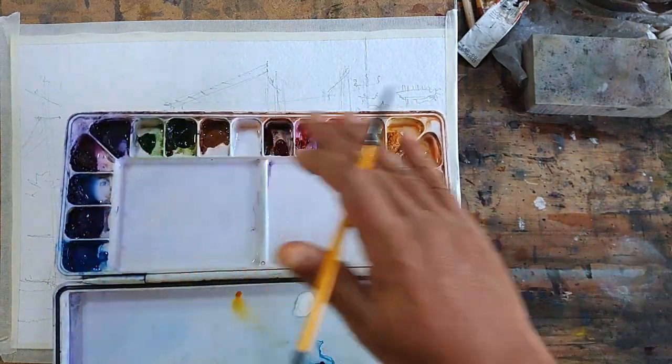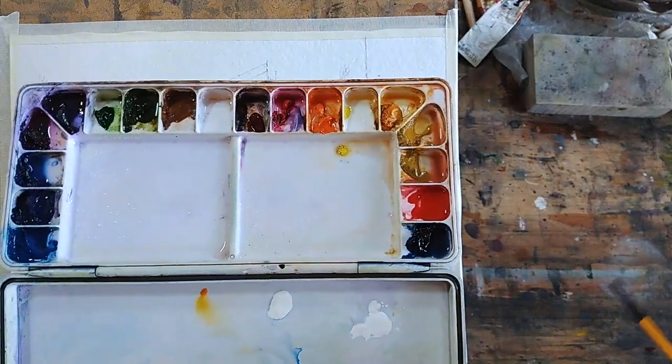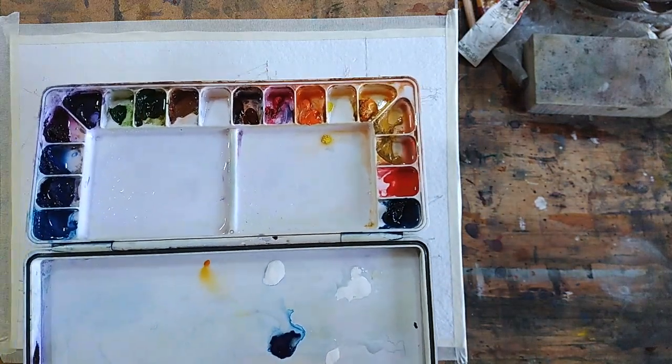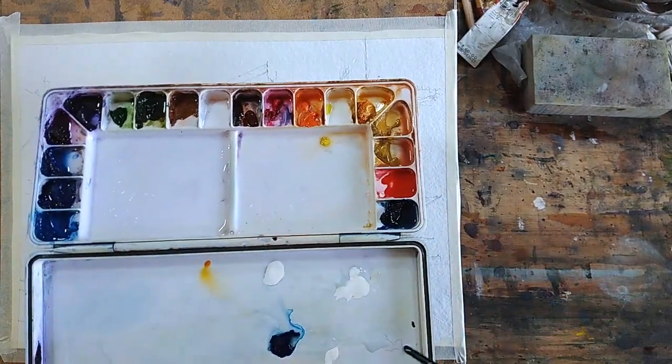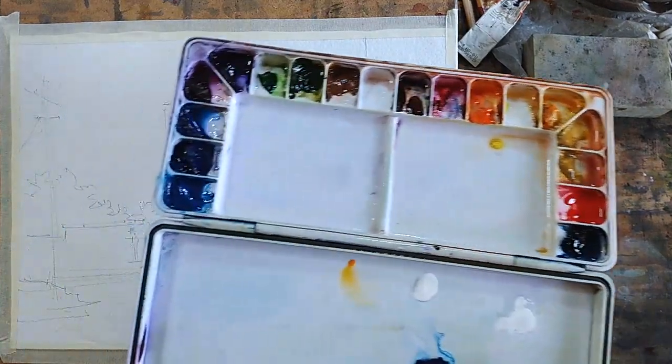I may not take all of these colors, but I might as well. I'll try to tell the colors whenever I'm using any additional colors, and I might use some touches of white, okay, for some opaqueness somewhere.